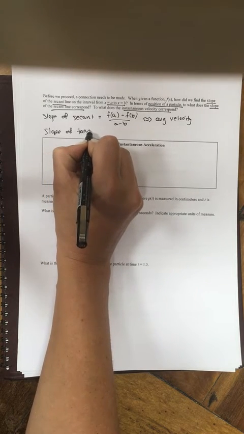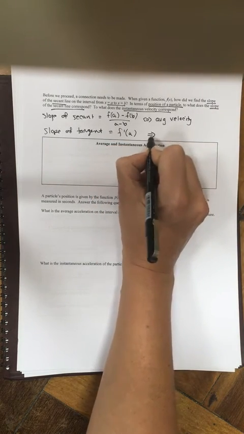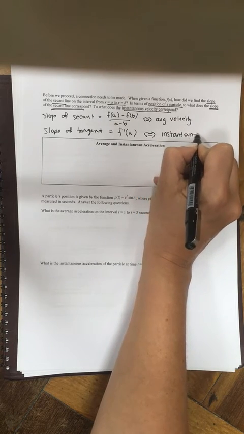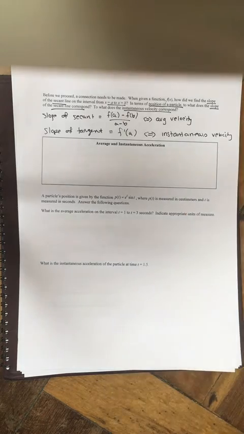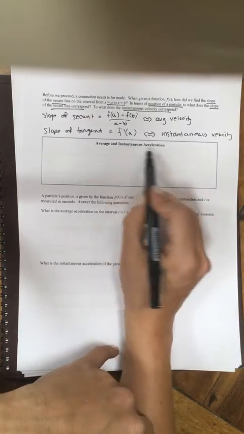This is not the first time we've ever said this. We've said this a ton. And that would be f prime at some particular point. And that corresponds to instantaneous, spelled it right on the first try this time, velocity. Okay, so average and instantaneous now.